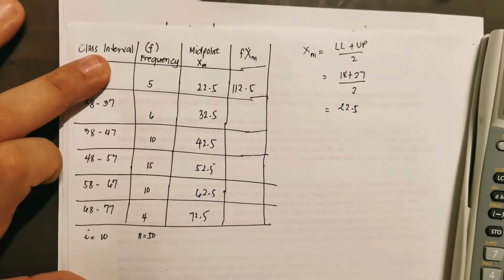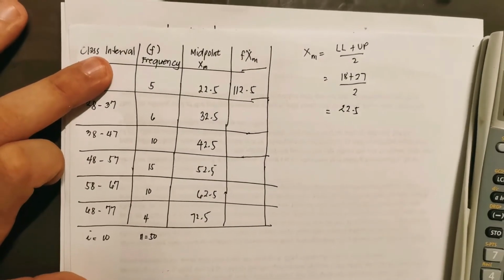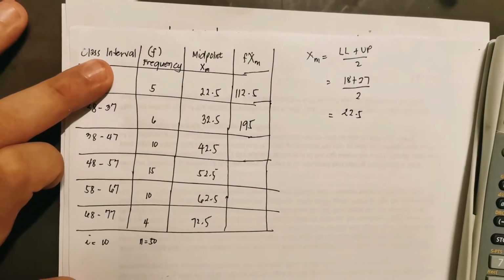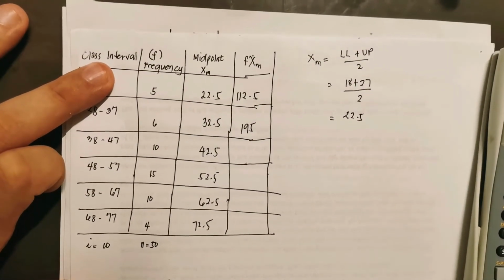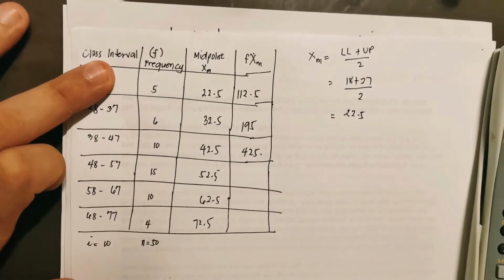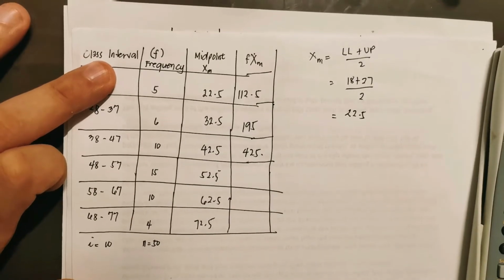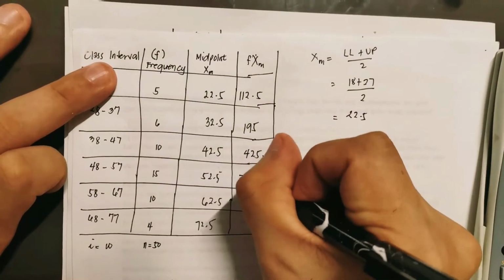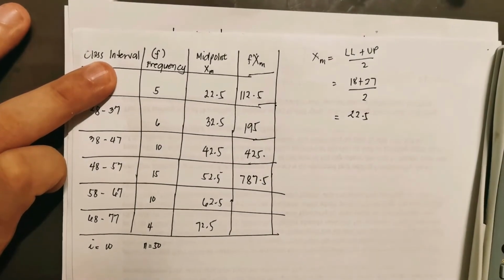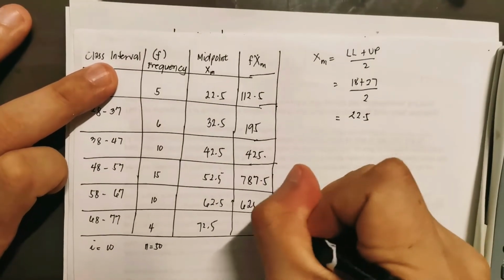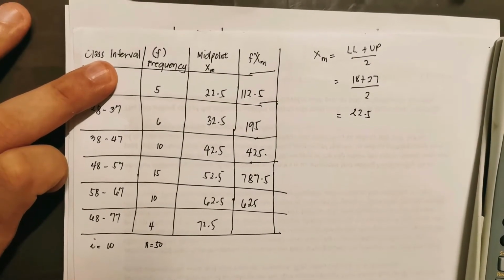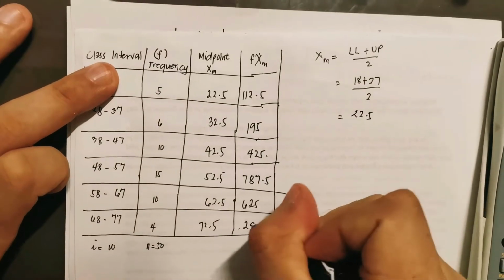Then 6 times 32.5 is 195. Then 10 times 42.5 is 425. 15 times 52.5 is 787.5. And then this is 625. And then 72.5 times 4 is 290.